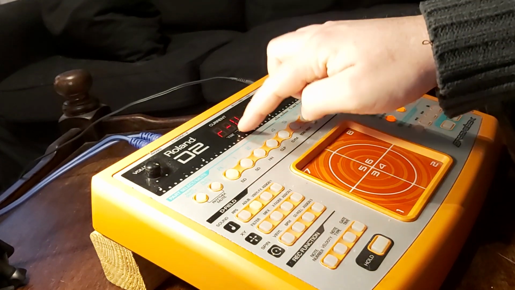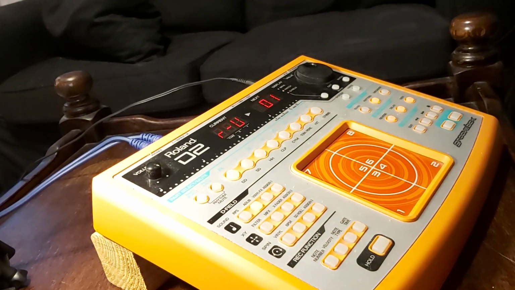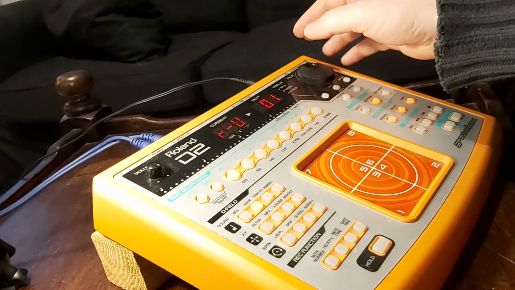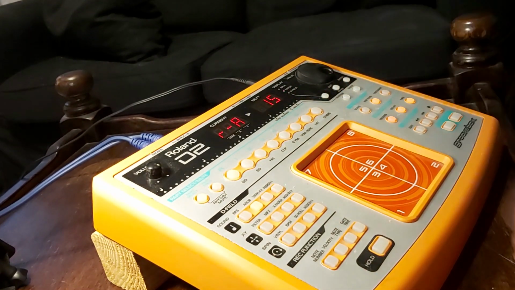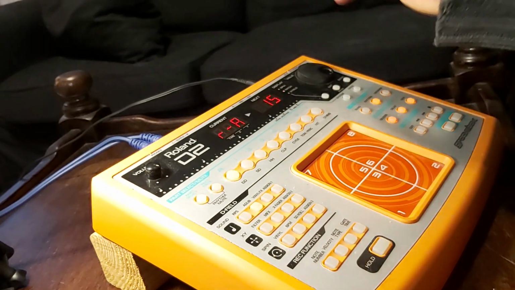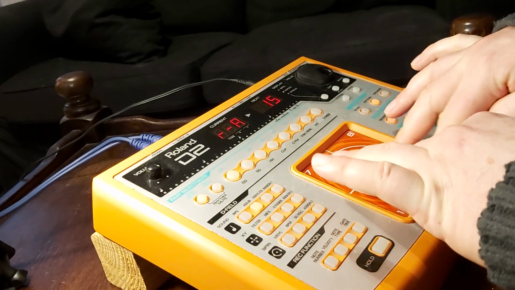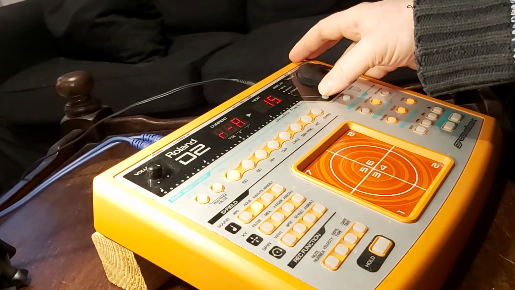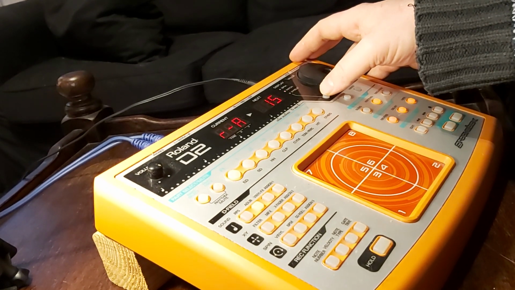And then there is the user drum bank. There you can save your own drum sounds. For this example, we go to A15. And that's it. And then you press the display button again till all LEDs are out.